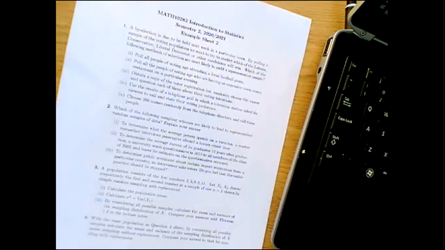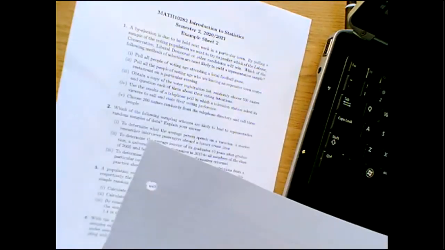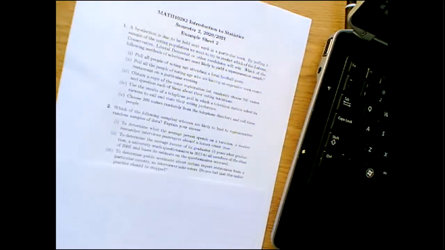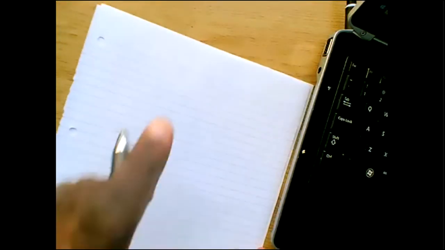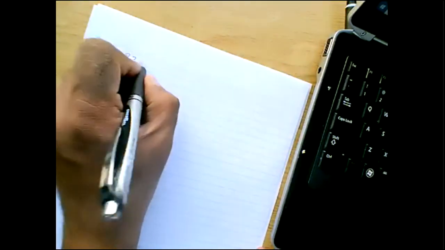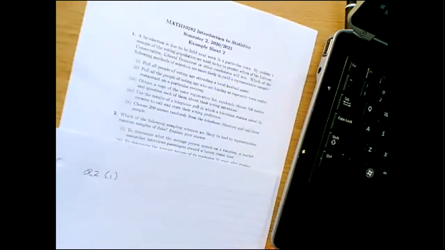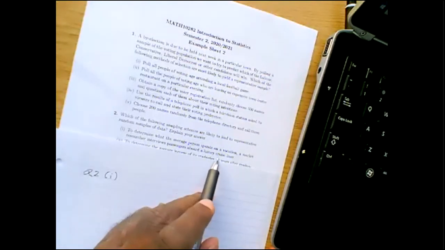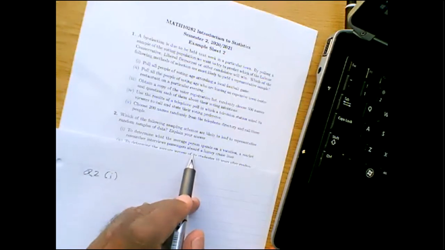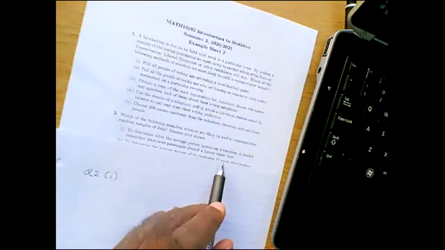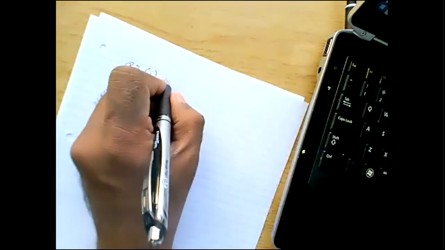All right, next question 2. Question 2 is similar to question 1. Again, you're asked to check whether each of these is a representative sample or not, right? So let's start with part 1. Part 1 says to determine what the average person spends on a vacation, a market researcher interviews passengers aboard a luxury cruise liner. And clearly it's not a representative sample.